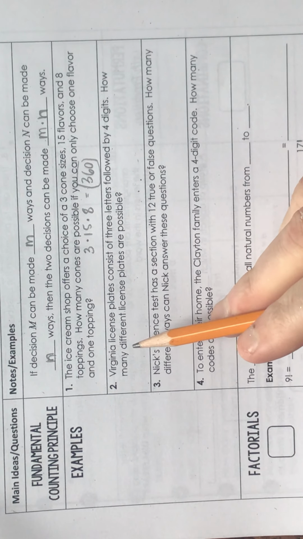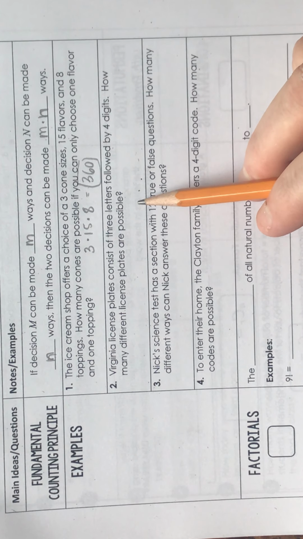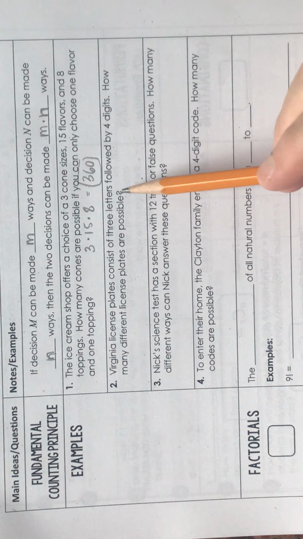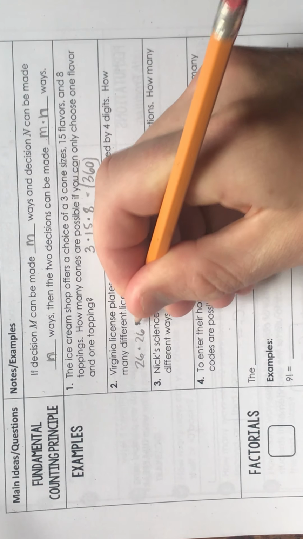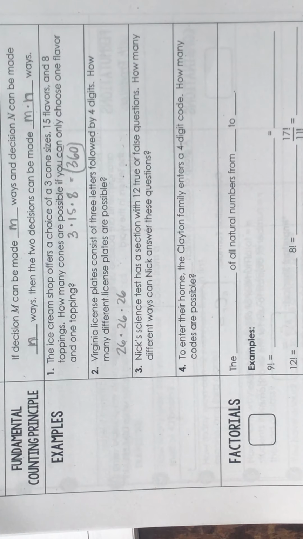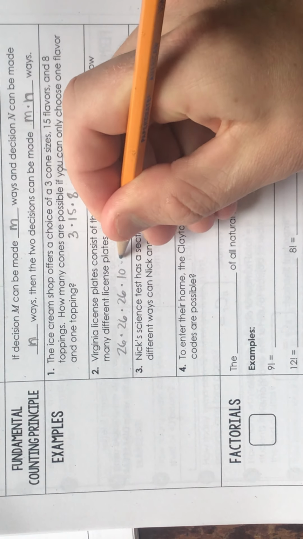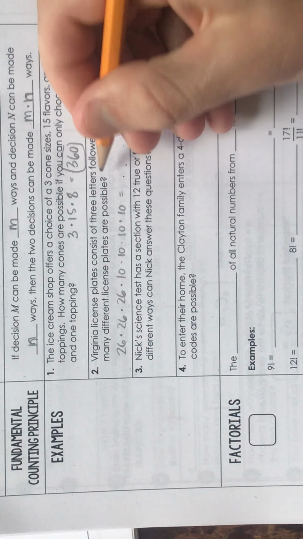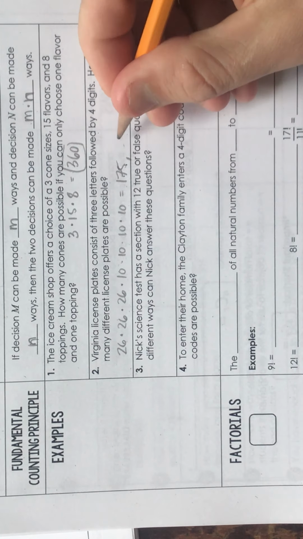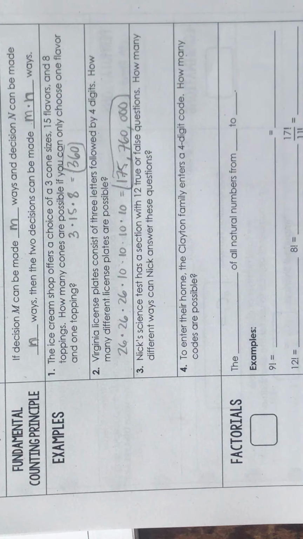For number 2, it says Virginia license plates consist of 3 letters followed by 4 digits. How many different license plates are possible? So let's think about this. Letters, we have 26 different options, right? Because there's 26 letters in the alphabet, and we're doing 3 letters. So 26 times 26 times 26. And then we're also doing 4 digits. Remember, digits are the numbers 0 up to 9, so there's 10 different options. So I'm going to do 4 tens. When I multiply all that together in my calculator, I get 175,760,000. Big old number. So that's how many options there are for license plates in Virginia.